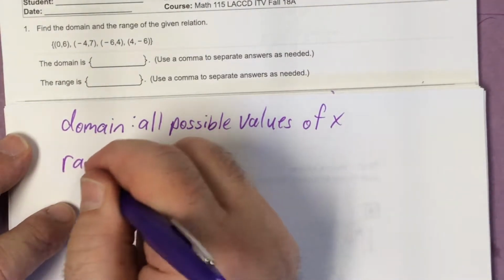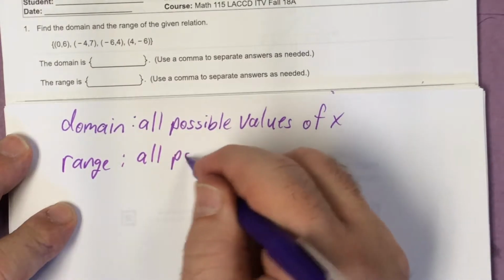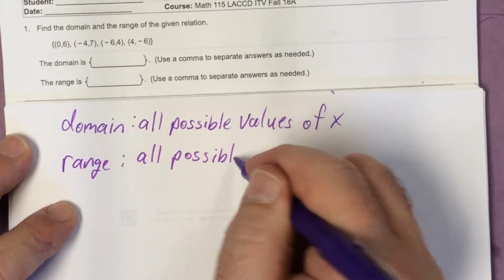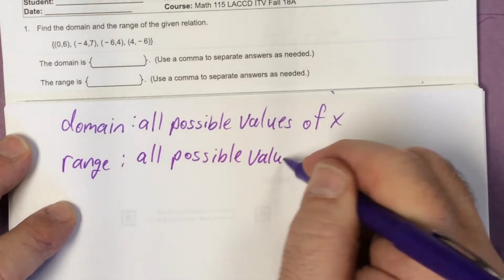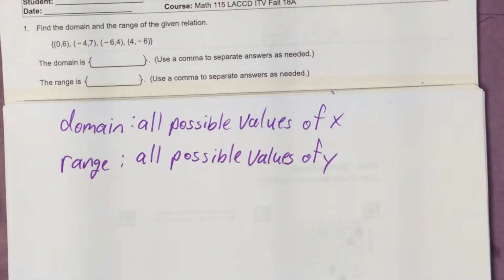The range is going to be all possible values of y. We can look at the domain and range of a function or of a relation in a multitude of ways.